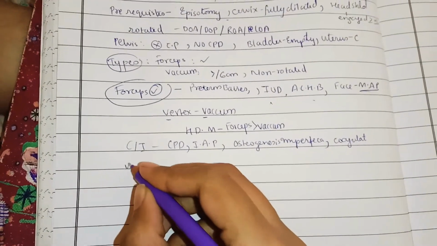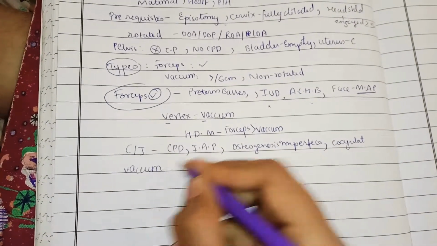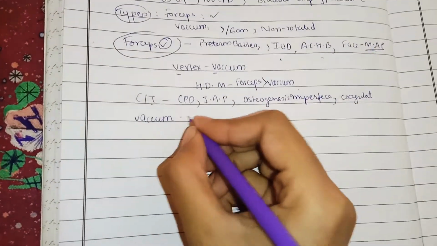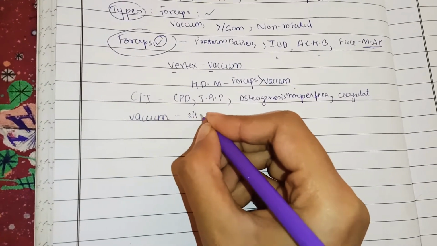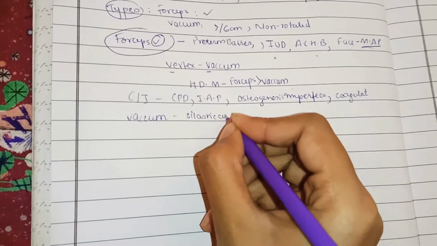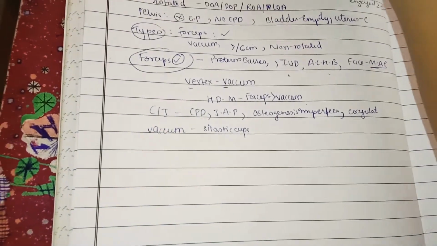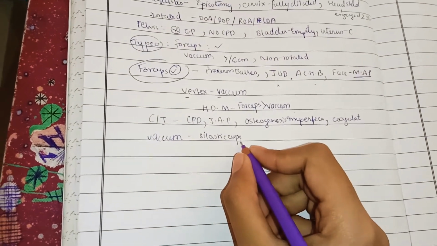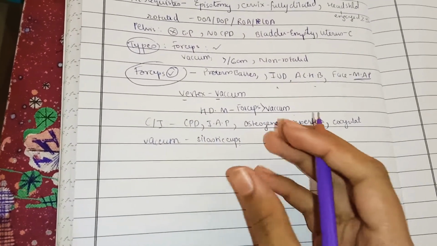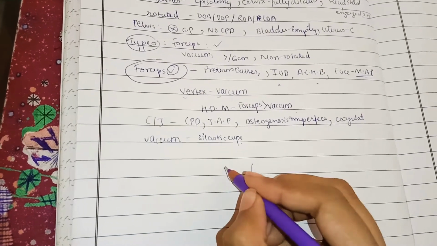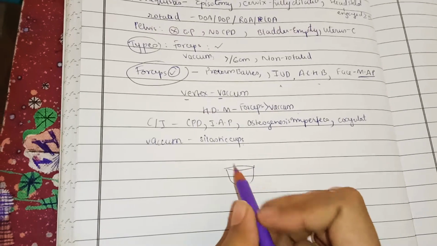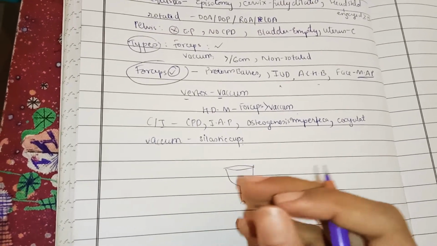Okay, so now coming to vacuum delivery, let us start. What is vacuum delivery? So nowadays we are using Silastic cups. Silastic cups are softer, less traumatic, and also easy to apply. The shape is bell shape. For example, let me draw this. So this is how a Silastic cup looks. It is bell shaped, or you can say mushroom shaped.